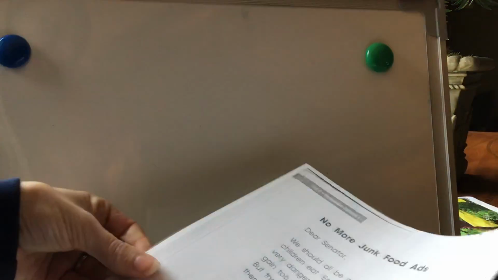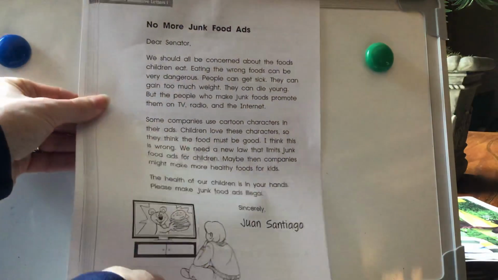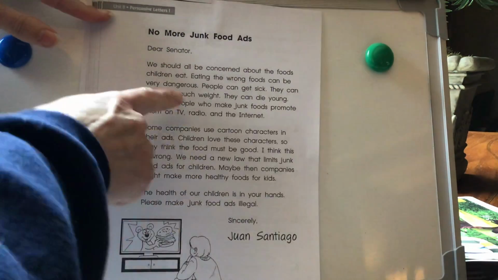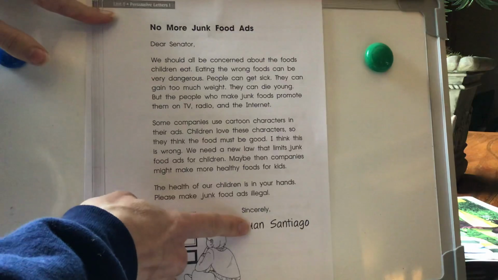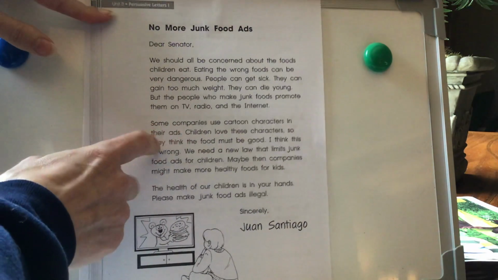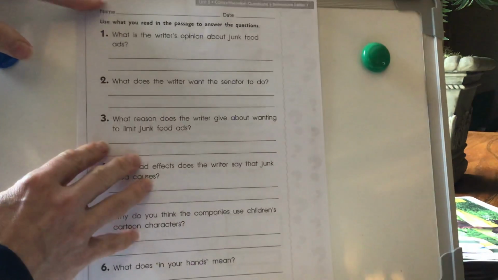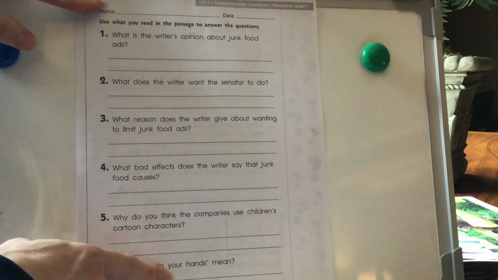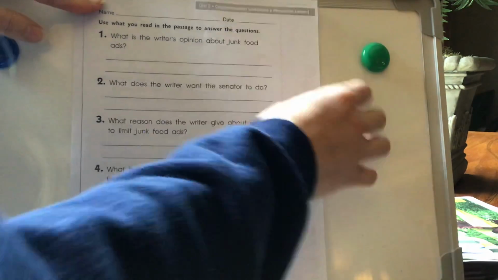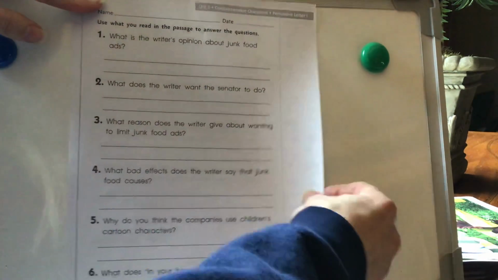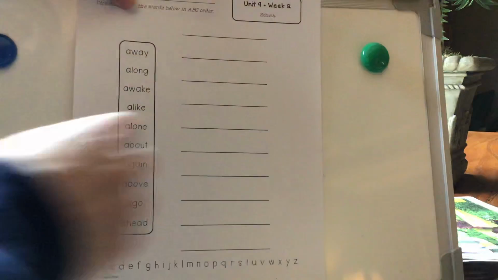Okay? For Tuesday, you have 2 worksheets that you're going to complete. The first one is the No More Junk Food Ads. So you're going to read an article from Juan Santiago, and he's going to talk about why there shouldn't be any more junk food ads or commercials. And then you're going to answer the questions on the back in full and complete sentences. You guys have been doing this reading comprehension since the beginning of the year, so you'll do great on that. You're going to put the words in ABC order.